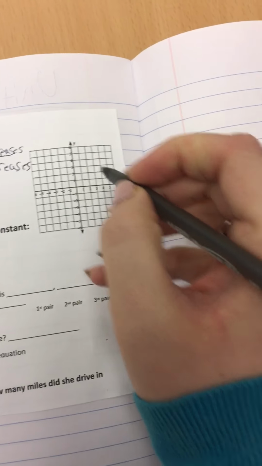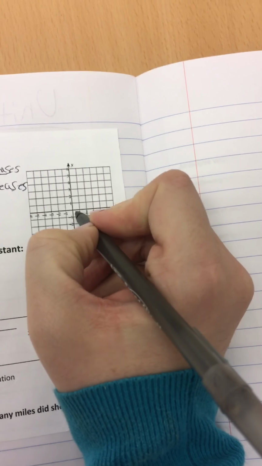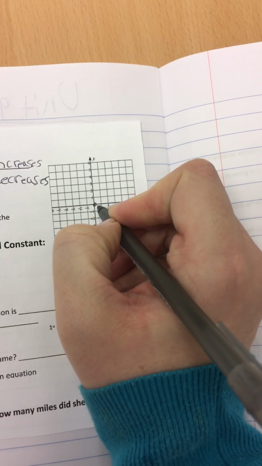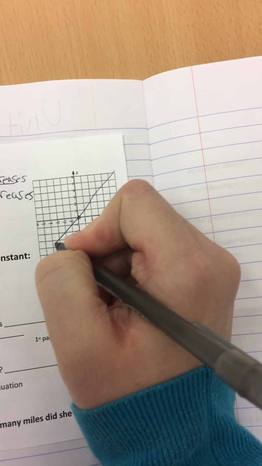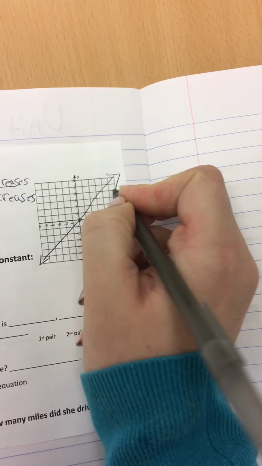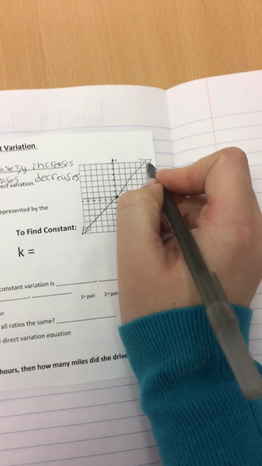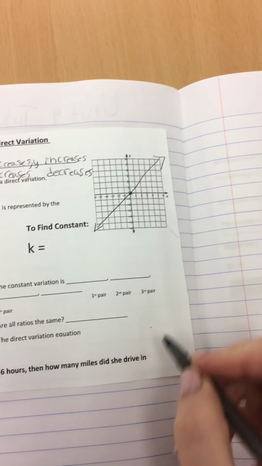So a graph that represents this, direct variation always goes to the origin, and it's always a straight line. It doesn't matter what the straight line looks like as long as it goes to the origin. So it could be positive or it could be negative.